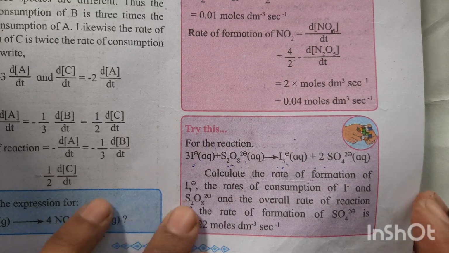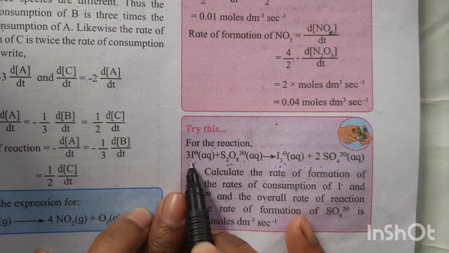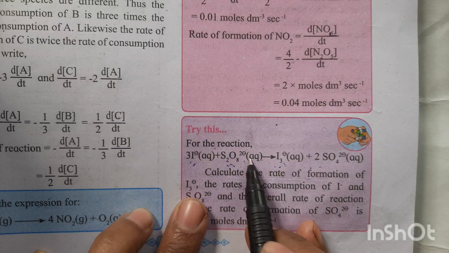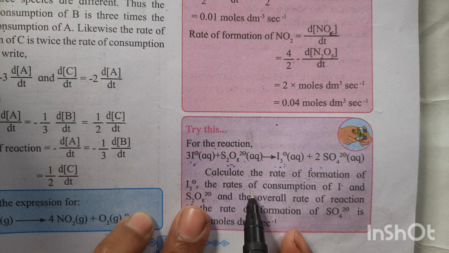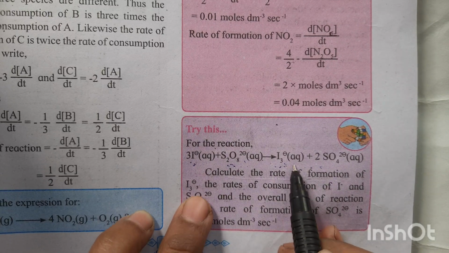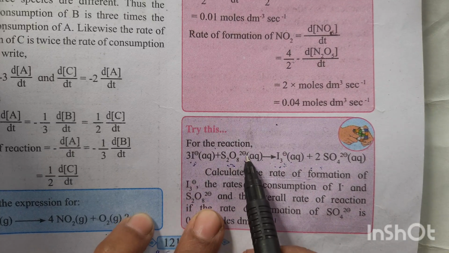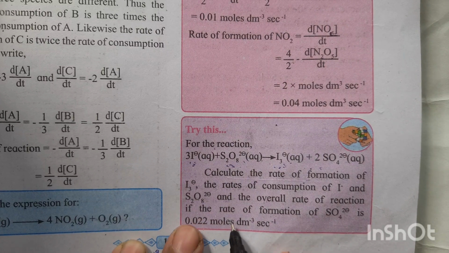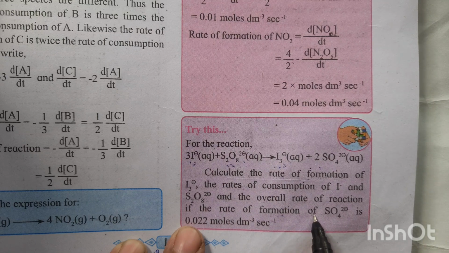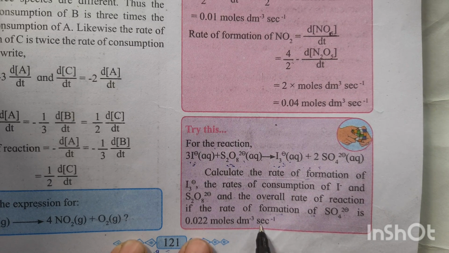Now see, try this. One more problem is given on the rate of reaction, that is 3I minus plus S2O8 2 minus gives I3 minus plus 2SO4 2 minus. So what they ask: calculate the rate of formation of I3 minus, the rate of consumption of I minus and S2O8 2 minus, and the overall rate of the reaction, if the rate of formation of SO4 2 minus is 0.022 moles per dm³ per second. कैसे solve करना है देखो.